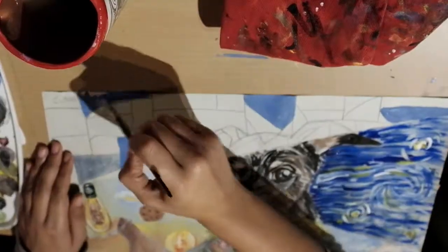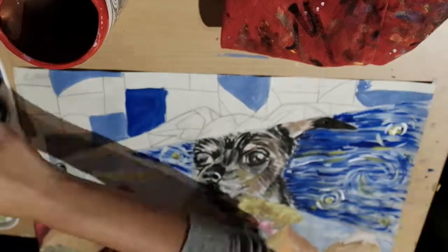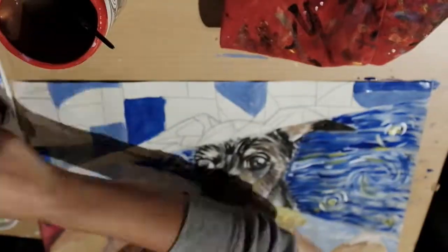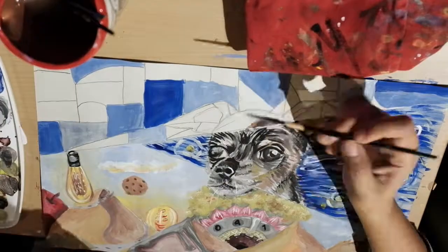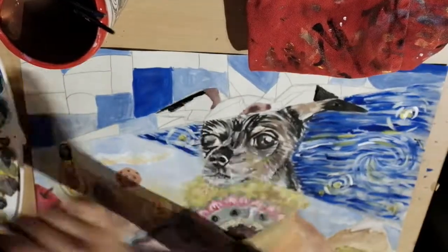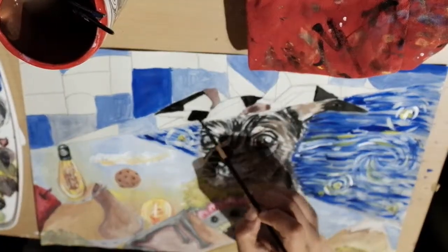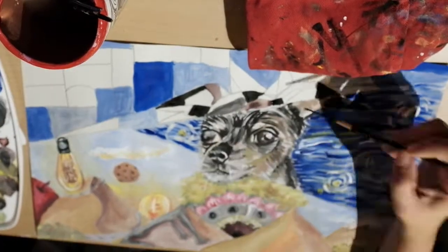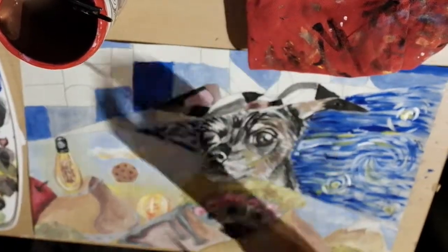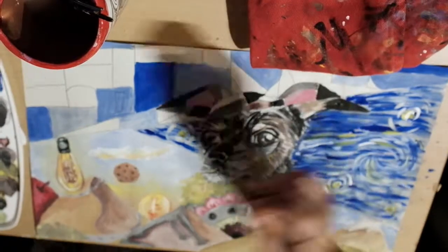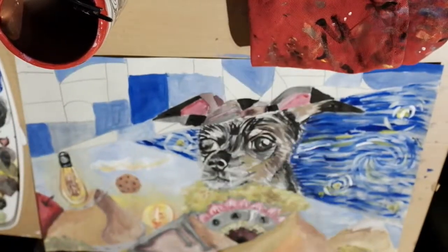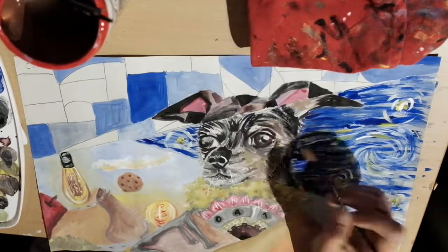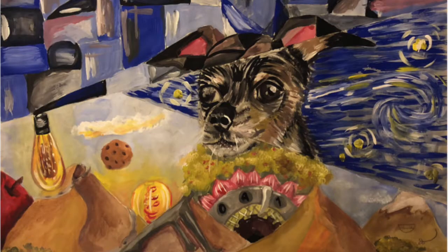For the Cubist section, I just went with the sky. I did different tones of blue, tints and shades, so light colors and dark colors of blue, and some of the squares to give them more dimension. And then I broke down the ears and the forehead of my dog into more squares. And I had different tones of black, brown, and pinks. And this is the final project.